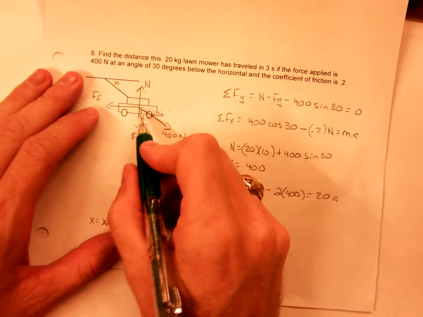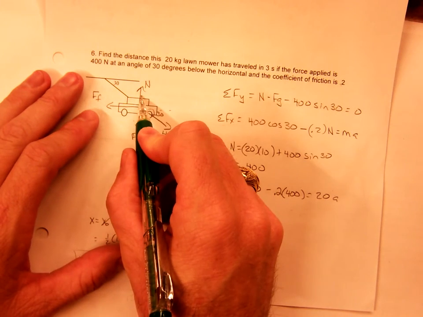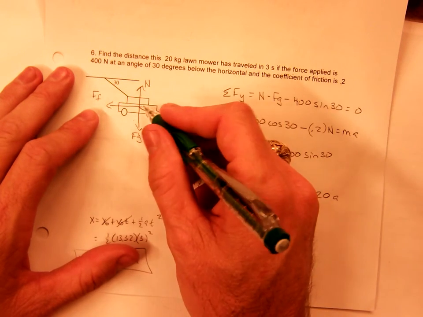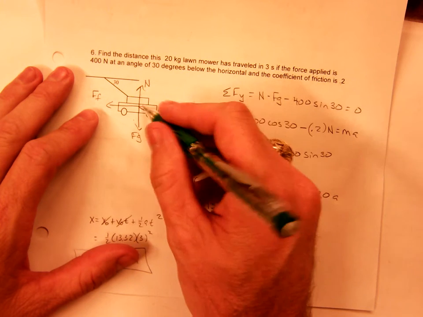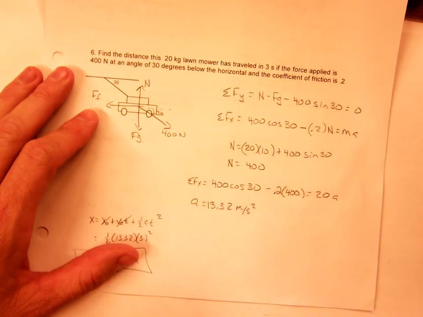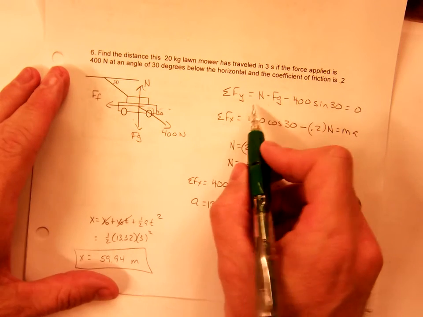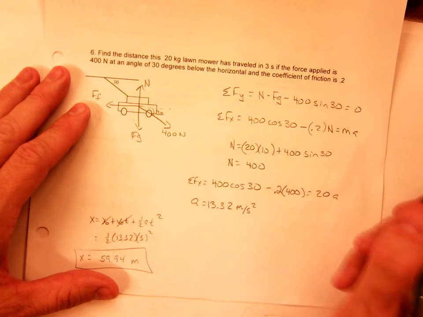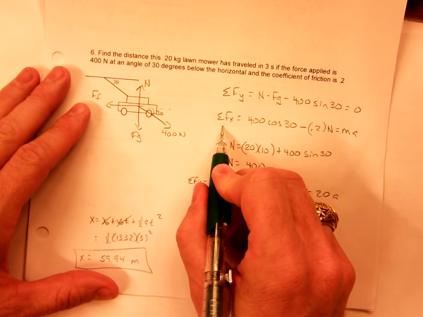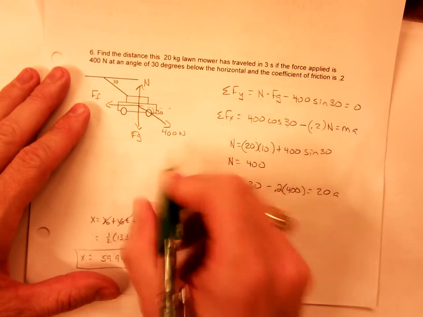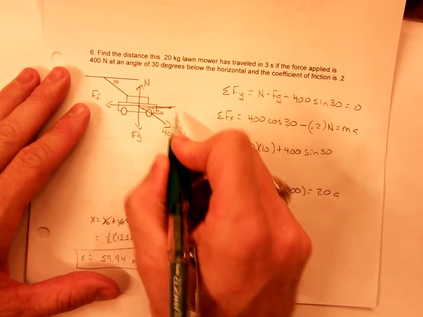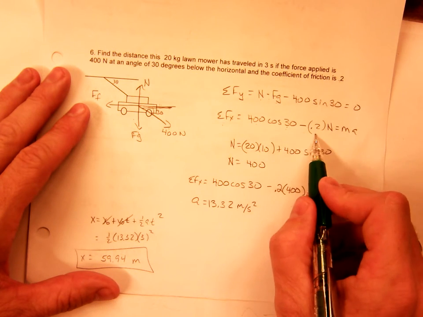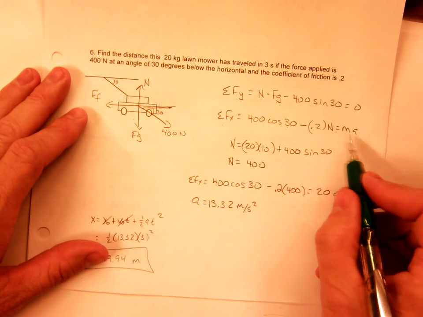So, free body diagram: normal pointing upwards, gravity pointing downwards, force of friction pointing to the left, and then this applied force is down and 30 degrees. 400 newtons. So, summing of the forces in the y direction: normal minus the force of gravity minus 400 sine 30 equals 0. Sum of forces in the x direction: 400 cos 30, so that's the portion of that going that direction. 400 times cosine of 30 minus 0.2 times the normal, that's your friction, and that equals MA.